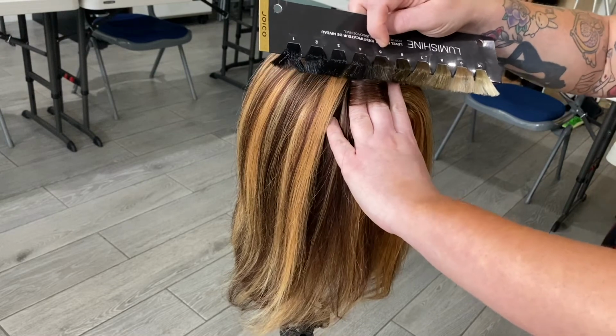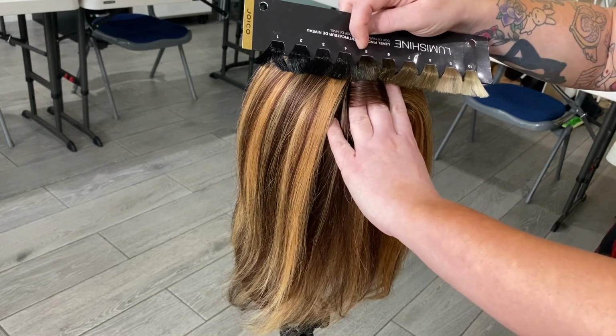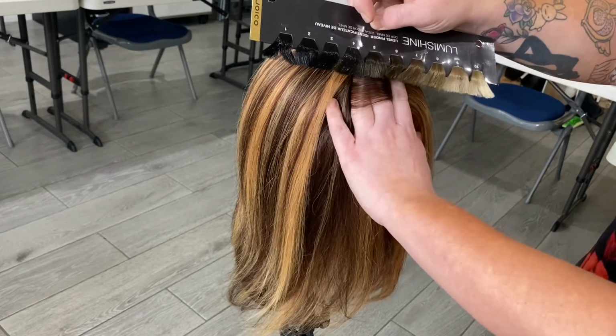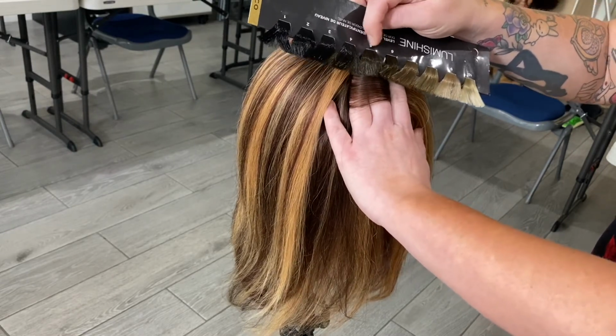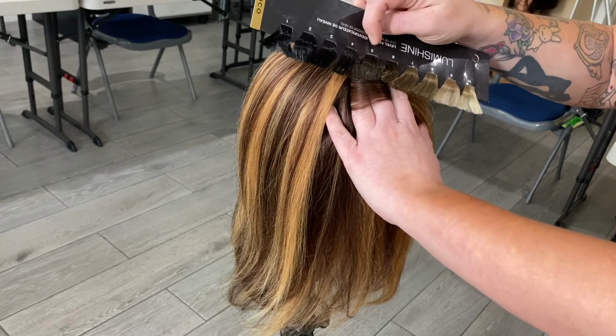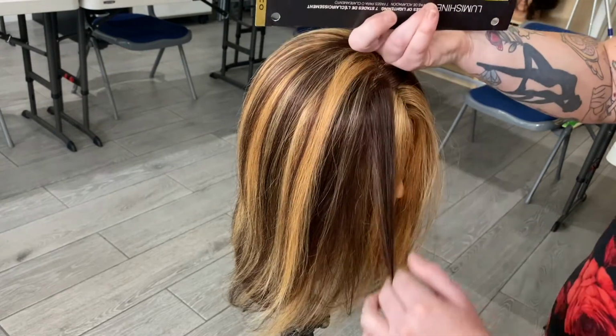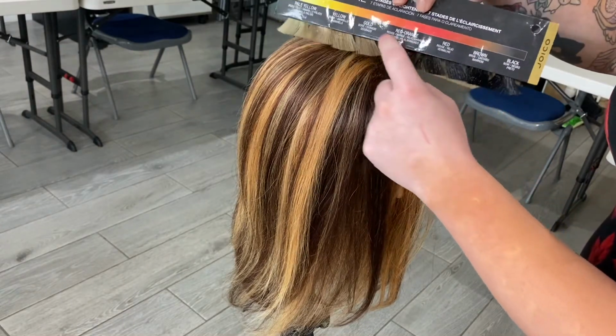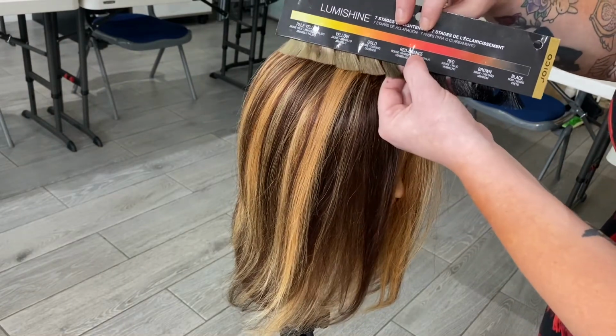No, this is one of my Miss Janes, sorry. But she's existing between a 5 and a 6 here. Maybe closer to a 5 now that I'm looking at it, but it's definitely a warm 5 to a 6 tone. Now, if I look back here, I can see behind a 5 and a 6, the contributing pigment that's going to be revealed is red and orange.